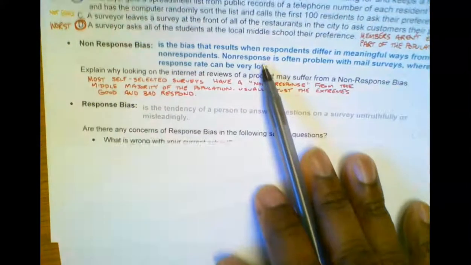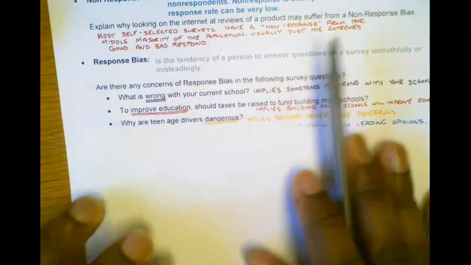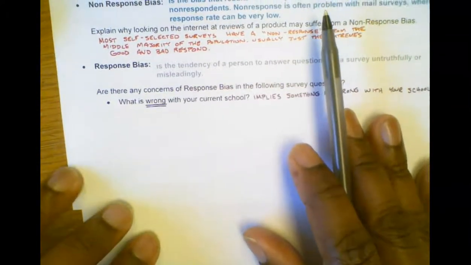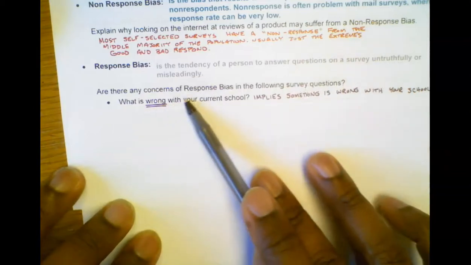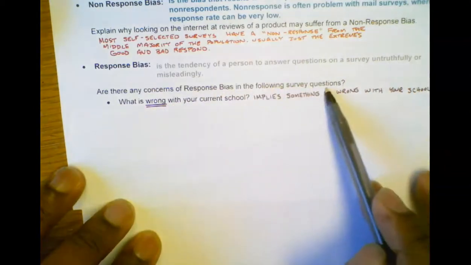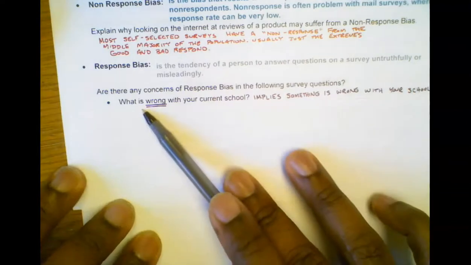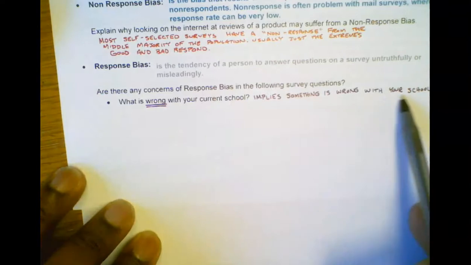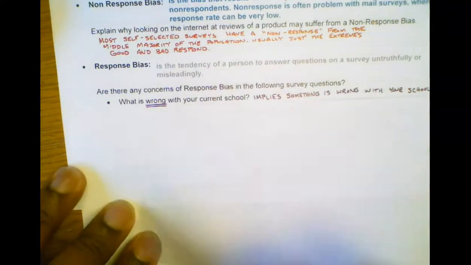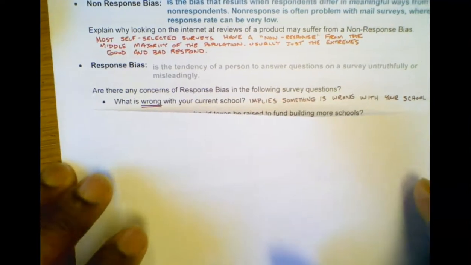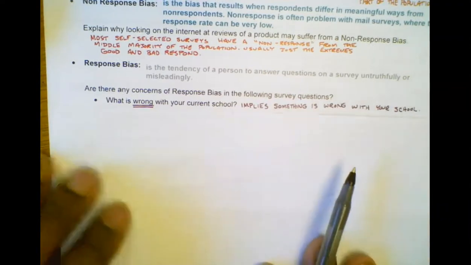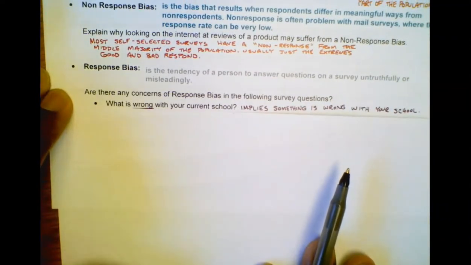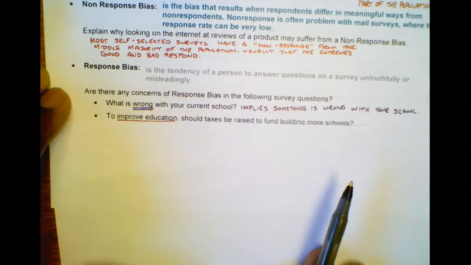So to finish that up, it's kind of like this. Let's say I gave you a survey question. And the question is, are there any concerns about response bias in the following survey? And the question could be, what's wrong with your school? Right? That implies something's wrong with your school. So the question is created to make people respond in a way that may not necessarily be how they really felt. They might feel like the school was okay. If you ask them what's wrong, well, I can find something wrong. I don't like the carpet in the room, right? So that's a biased question.